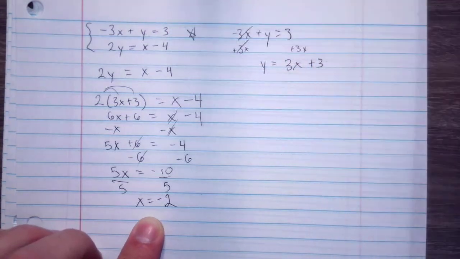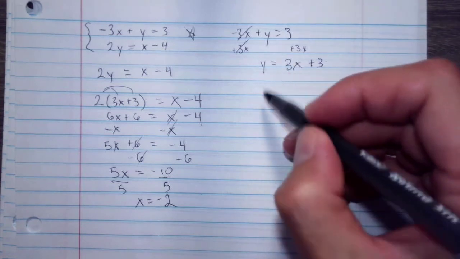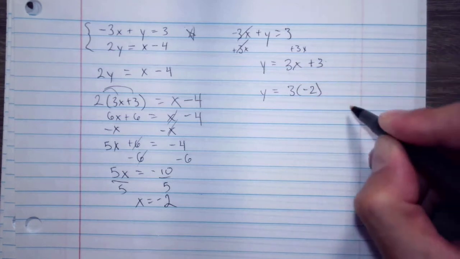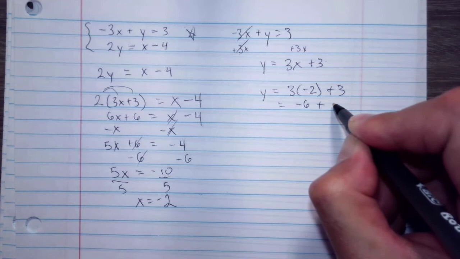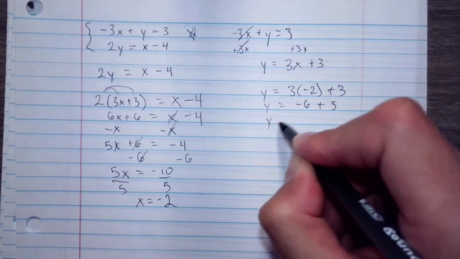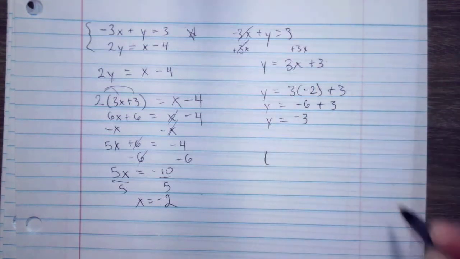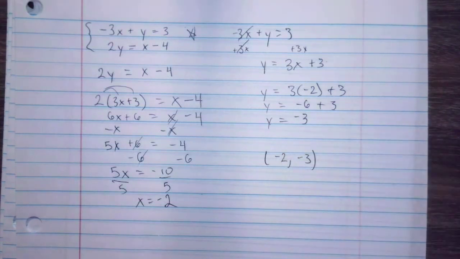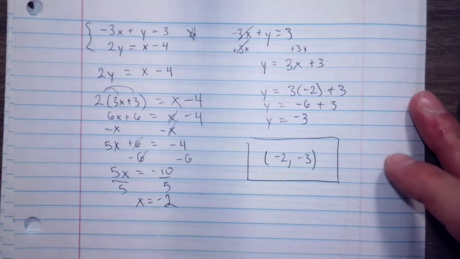Maybe I'll show you plugging it into one of those as well. So x is negative 2, so that means y is 3 times negative 2 plus 3. That's negative 6 plus 3. So that means y is negative 3. So the ordered pair where these two graphs would intersect would be x equals negative 2, y equals negative 3. So that is the answer. You're done. You can stop the video right now if you wanted to.